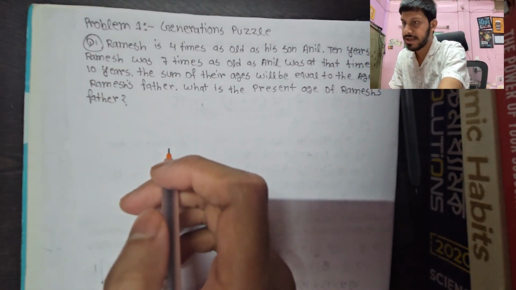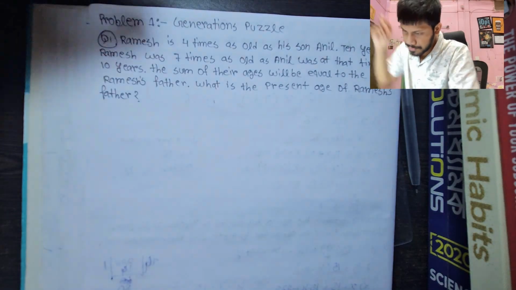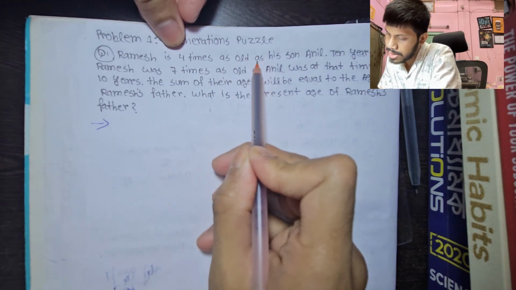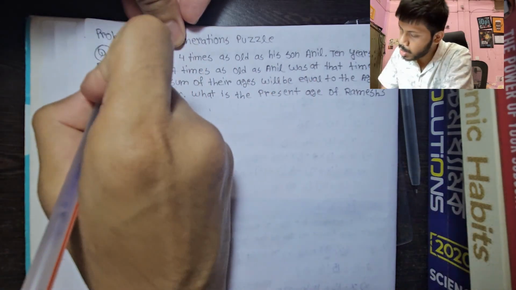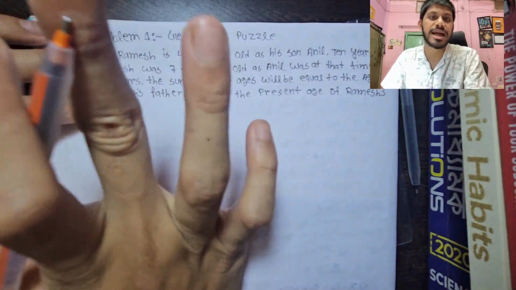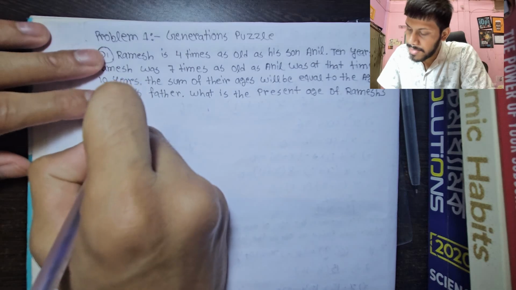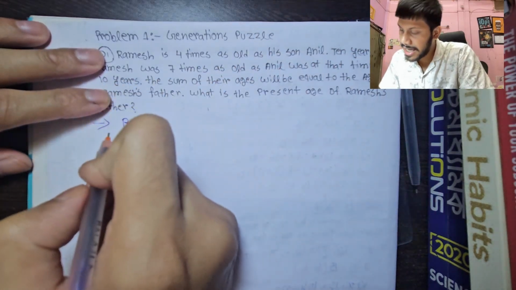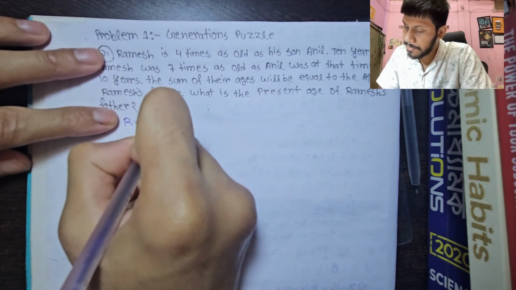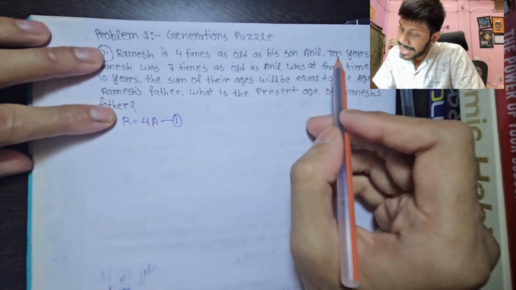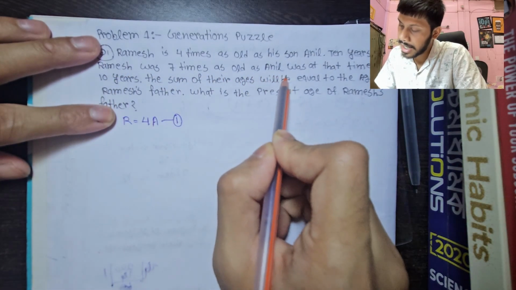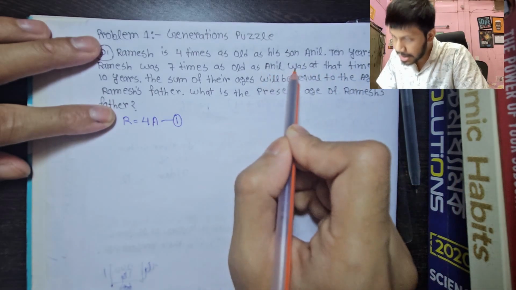So here they are saying that Ramesh is 4 times as old as his son Anil, right? After reading this first line, we will write what we understand. So let Ramesh be R and Anil be A. Ramesh is 4 times as old as Anil, so we can write R equals 4A. Equation number 1.